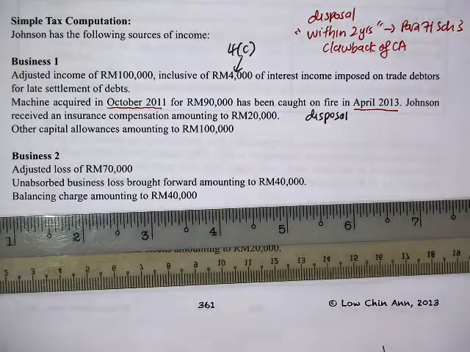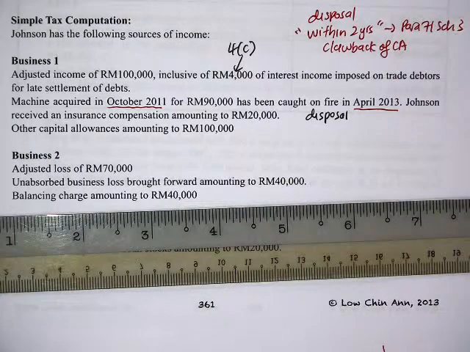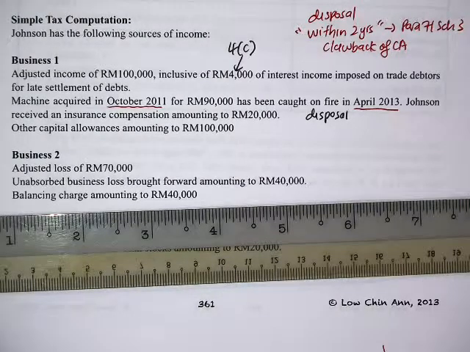That means whatever you claim, we're going to take it back as a balancing charge. But that clawback of CA will not be invoked. That means this rule will not apply on condition that the disposal is something the DG finds acceptable. Or in the law they say by reason of death or any reason that the Director General finds reasonable. Now, death, they don't mind. If a person died and you dispose of the asset, they will not claw back. Now, the other one that they say the DG finds acceptable is like what?